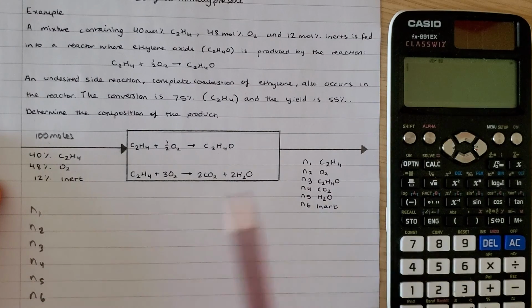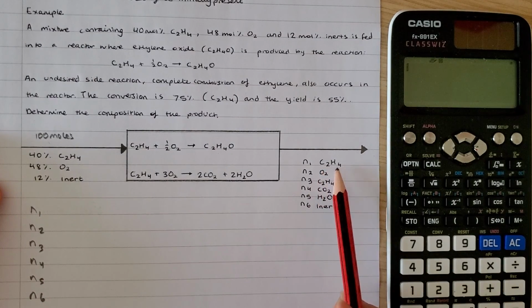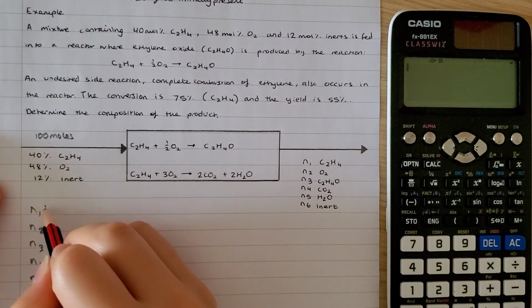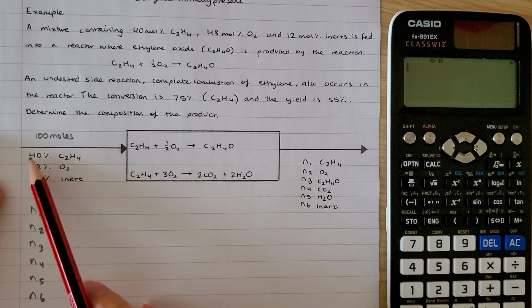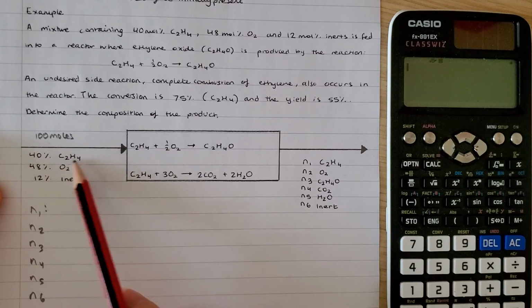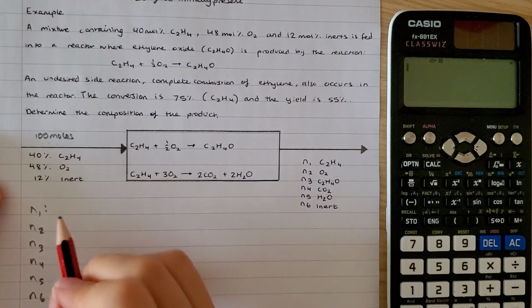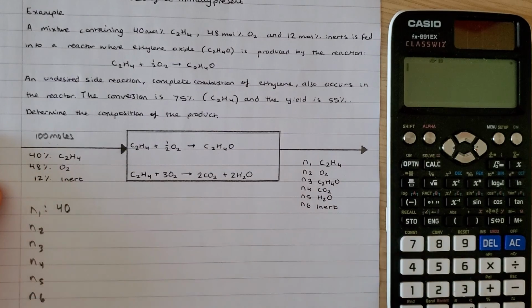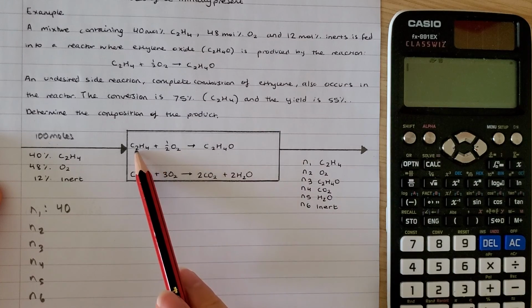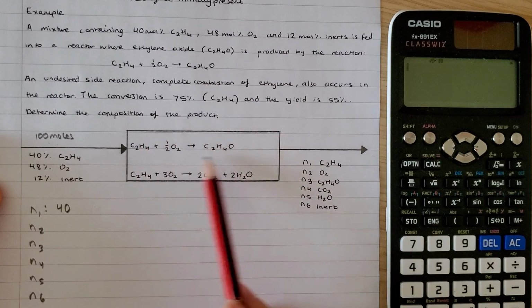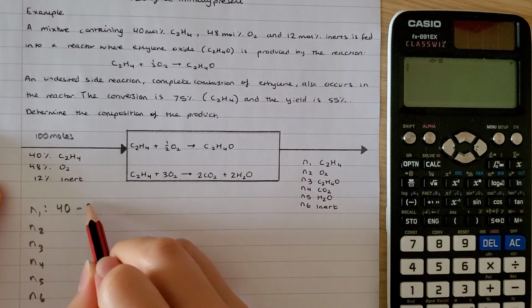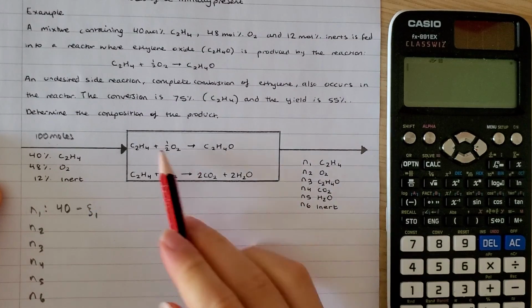N1 is ethylene. At the beginning we had 100 times 0.4, because ethylene was 40% of the 100. So 40% of 100 is 40. That's what we had at the beginning. And then ethylene reacted in this reaction, so we're going to call it the extent of reaction 1.